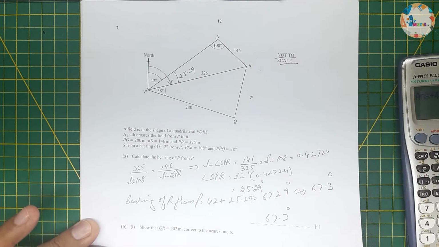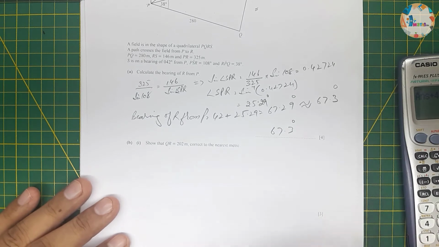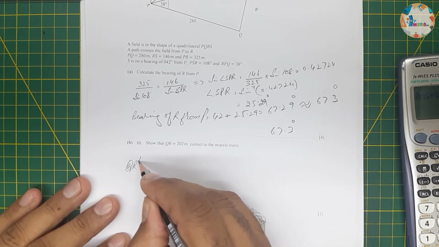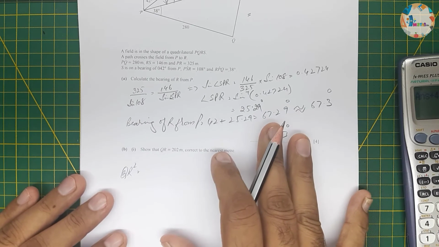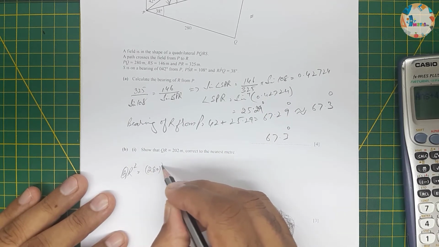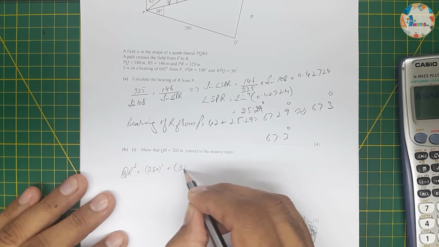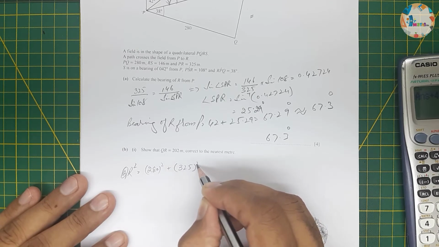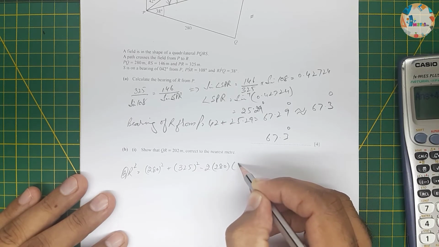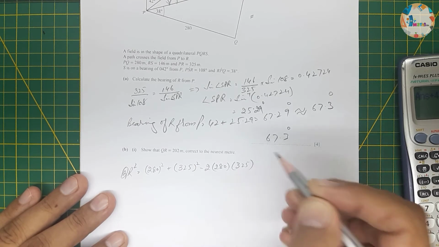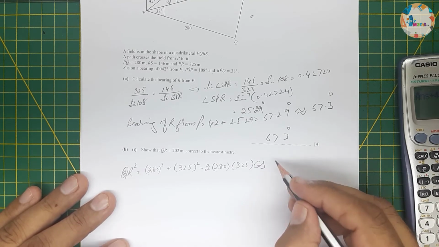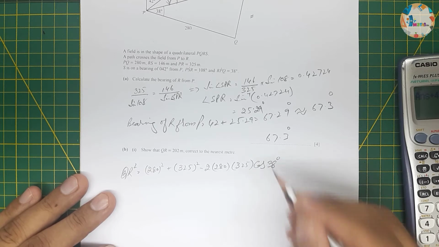So QR squared is equal to one side squared, which is 280 squared, plus the other side squared, which is 325 squared, minus 2 into one side into the other side, and cos of the angle, which is 38, so cos of 38 degrees.